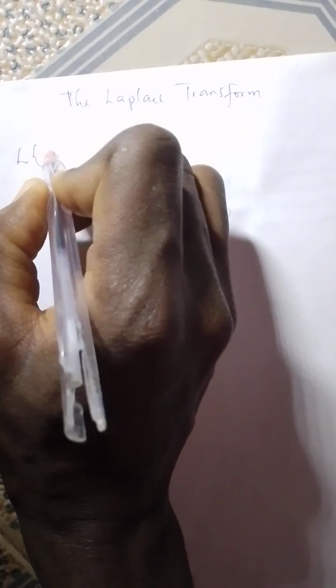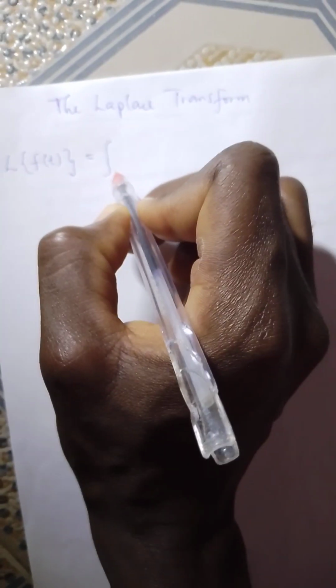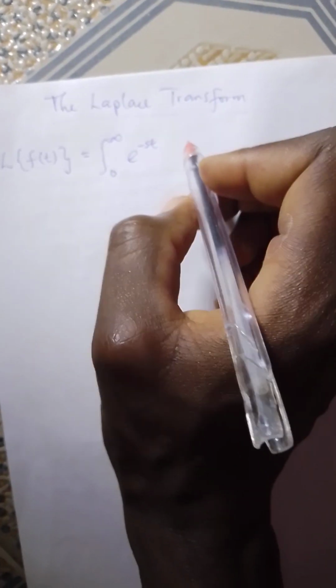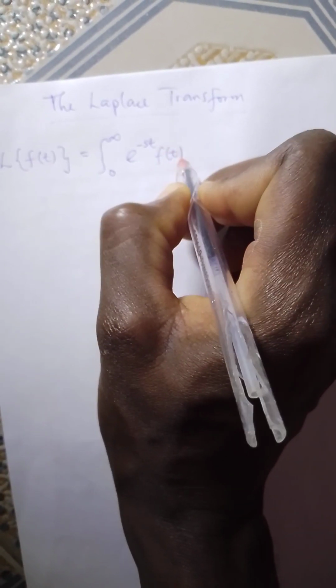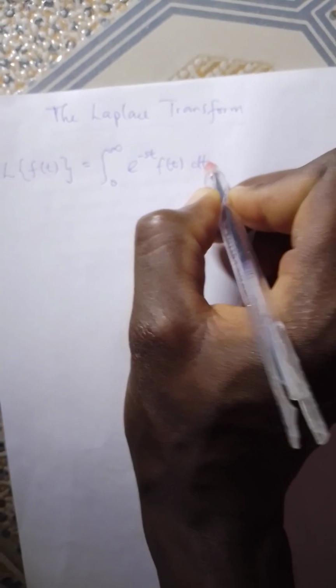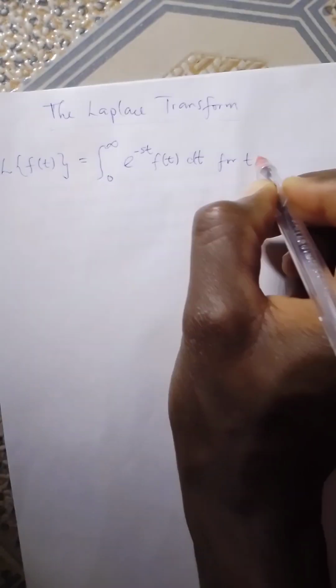The operation Laplace Transform L for a function, let's say a function of t, is defined as the integral from 0 to infinity of exponential minus st, times the function f of t, with respect to t, for t greater than or equal to 0. So this is how you define Laplace transform. Okay, so let's use this definition to find the Laplace transform of some function.